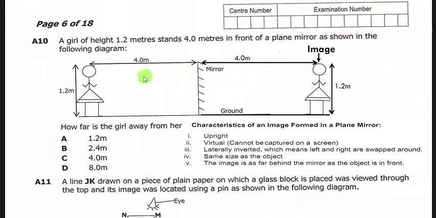The image must be upright as the object, and it must be virtual, meaning that it cannot be captured on a screen. Then it is laterally inverted, meaning that the left side of the object appears as if it is the right side. That's what it means, so left and right are swapped around.